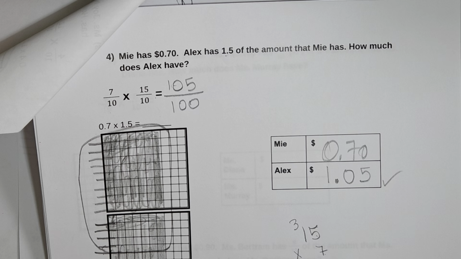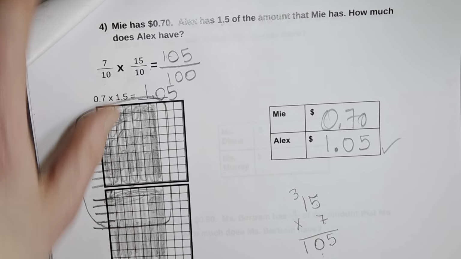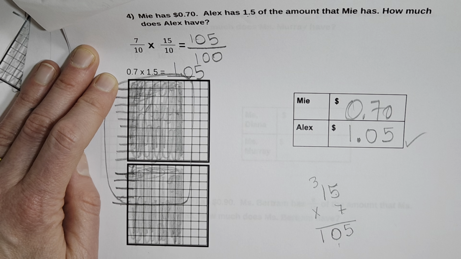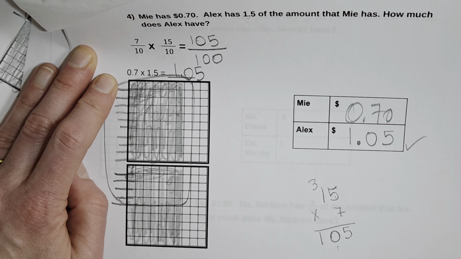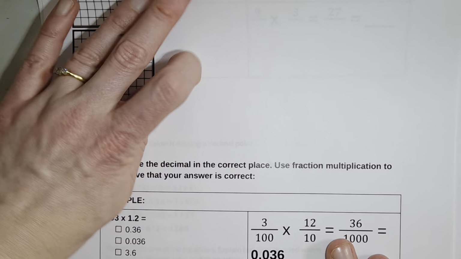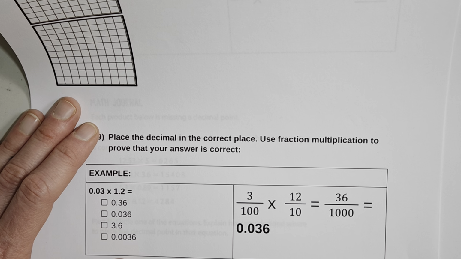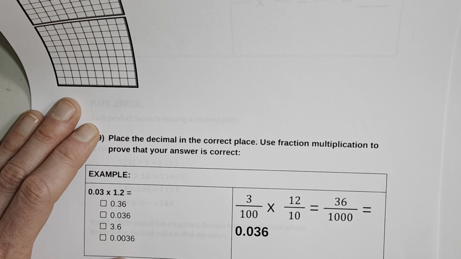All right. So 1.05. Now, I want to show you something that is a little trick. Instead of turning it into fractions every time, we can see something. If we're looking at decimals, I want you to do the other problems in this packet, but I want you to first turn to the back, this page here, where it's asking us to place the decimal in the correct place. So if you need to pause your video to find this example, please do. So here's the trick.